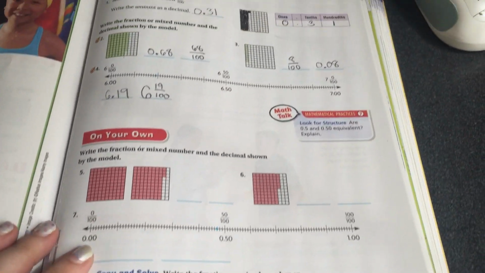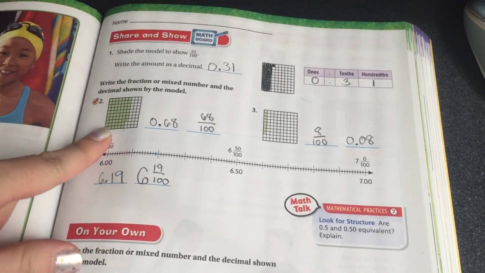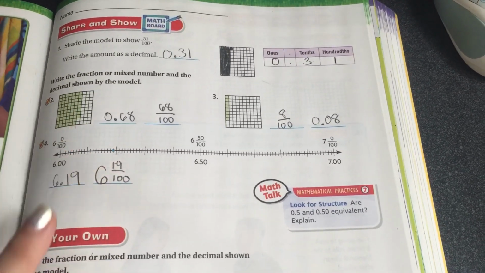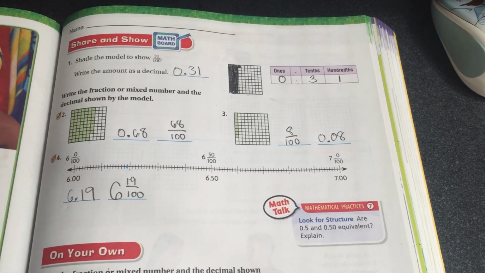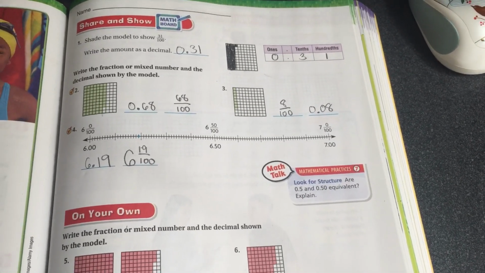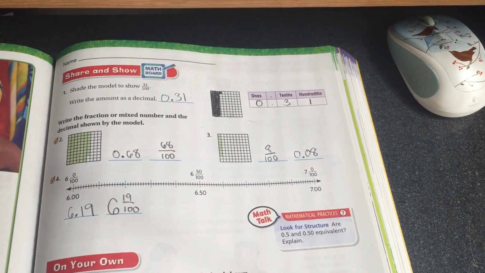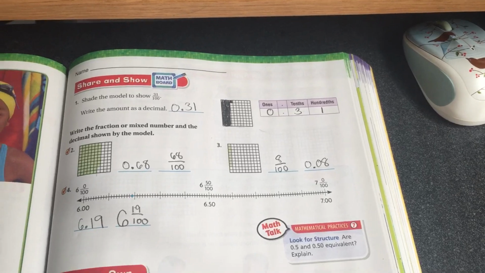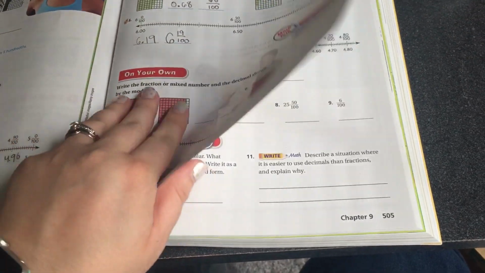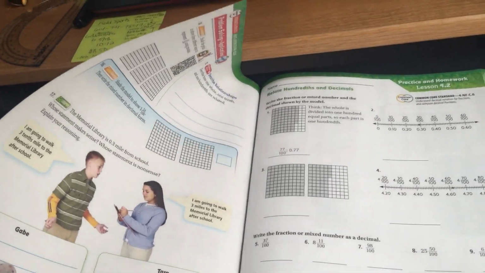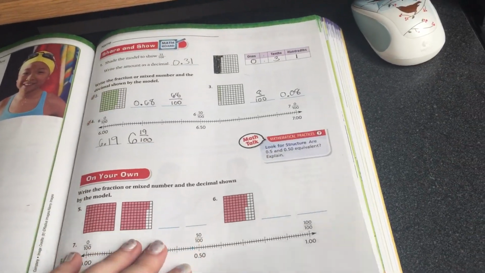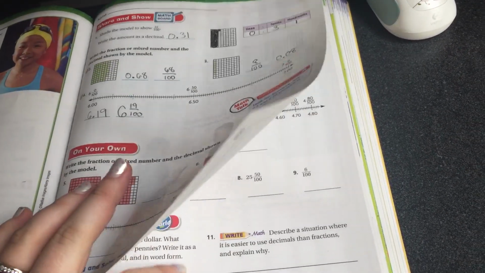I think the number line's a little harder to understand, but I think the models are probably the best way to do it. So, like I said, I just want you to let this process in your brain, watch the other video I left for you, and then just let it soak in overnight. And then tomorrow we'll finish out this section, plus probably some of these problems over here. And then I'll do this page with you on Zoom.